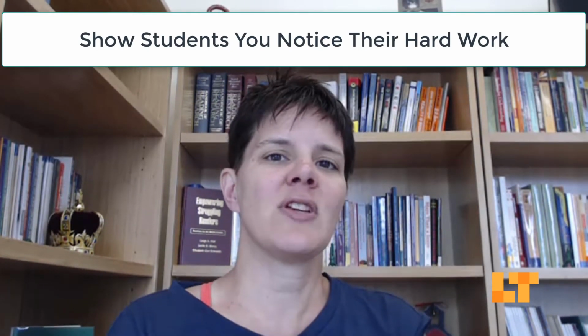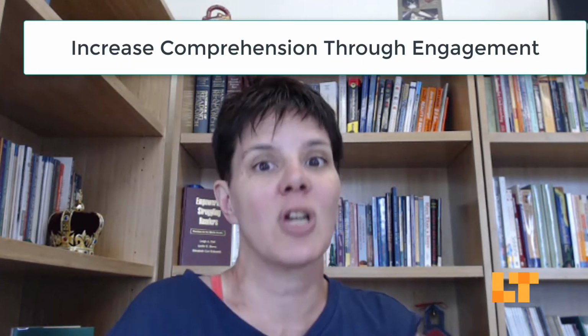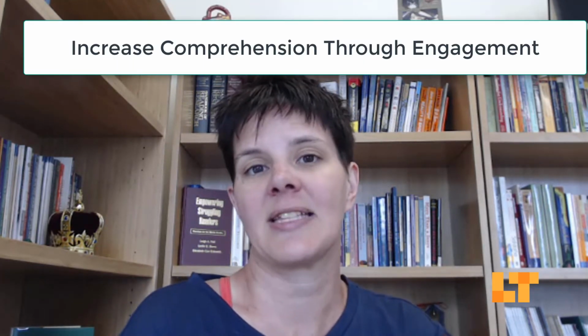So giving this motivational scaffolding is going to help keep students on track, but it's also going to help them increase their overall comprehension of complex text because they're going to stay engaged with it. They're going to keep reading it.